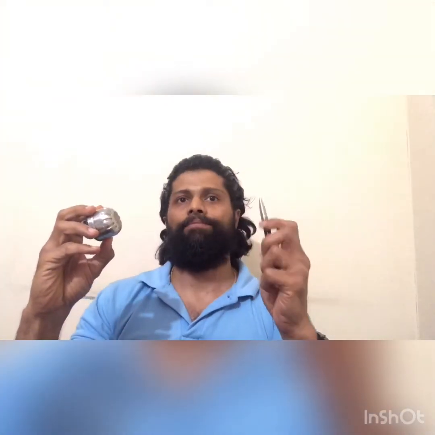Next, what are axes? Each of the three types of movements, which are sagittal, forward and backward; frontal, sideways; and transverse, rotational or spiral, occur around an axis. Let us visualize a wheel turning on its axle. So this is a wheel and this is an axle.